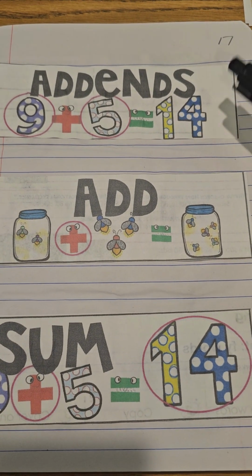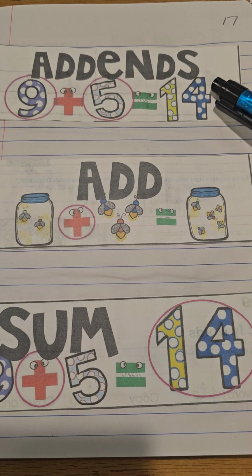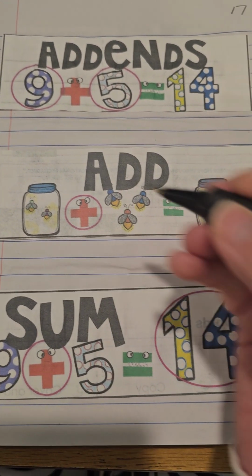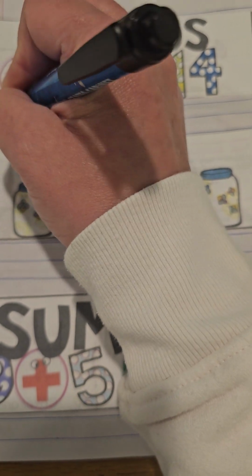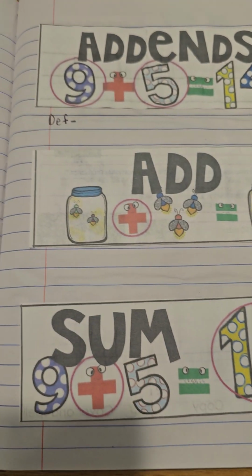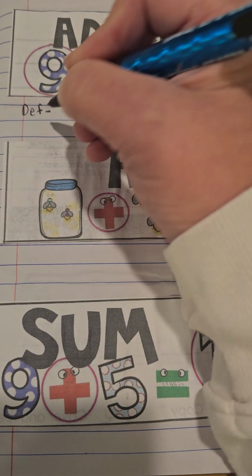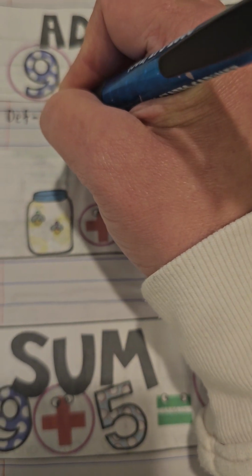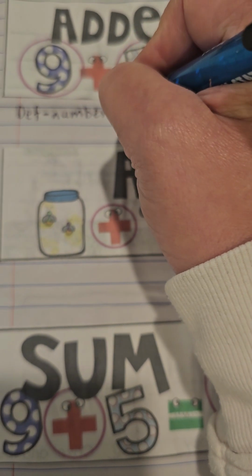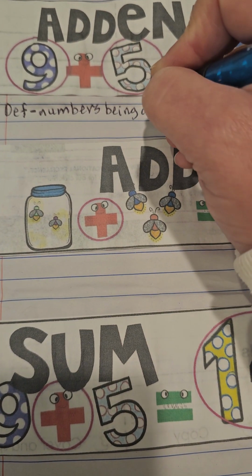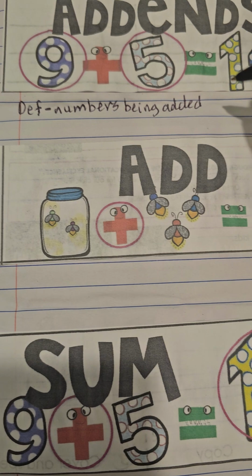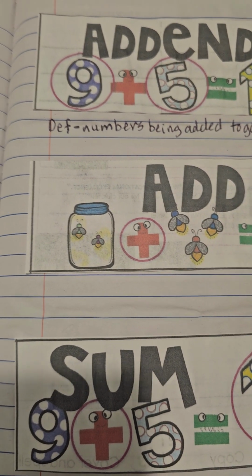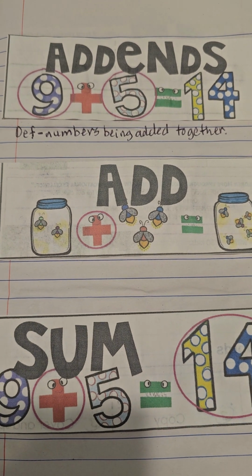Now over here are some definition words that you need to know. So add-ins are the numbers being added together. So underneath, put DEF for definition. Numbers being added together. Write that down.